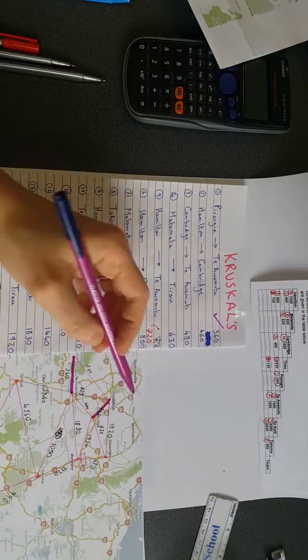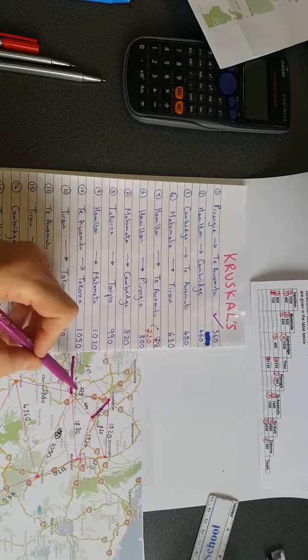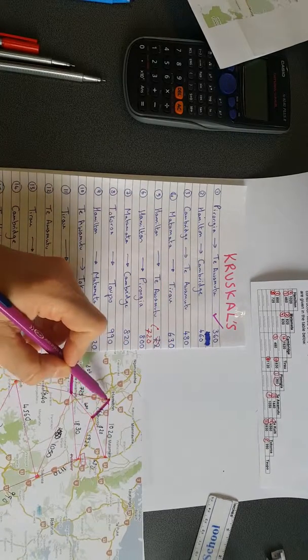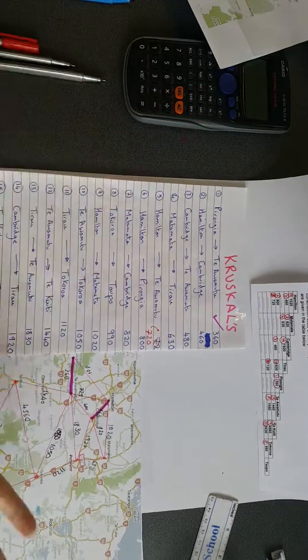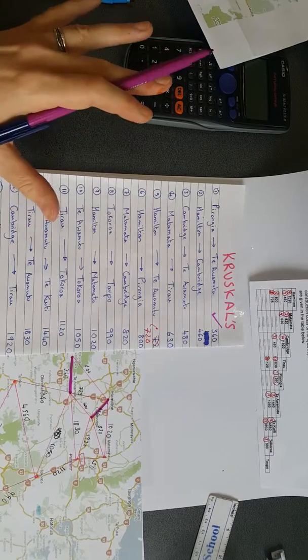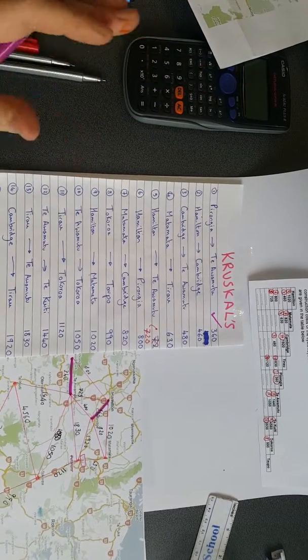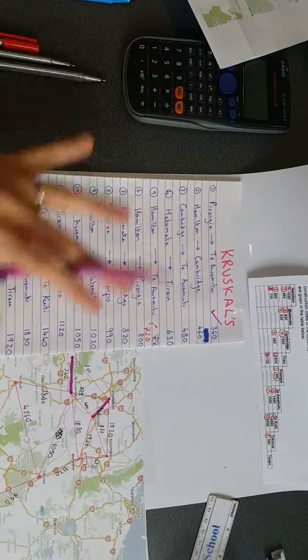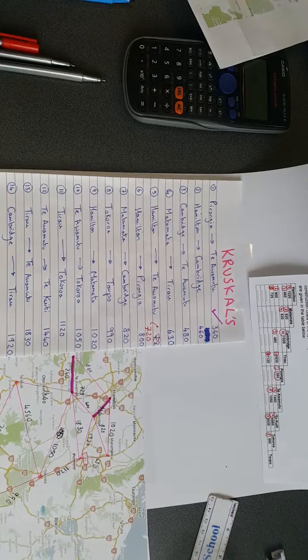Now notice, unlike Prim's, I've been able to jump. So although I can't travel straight from here to here, it doesn't matter. And that's the difference. With Kruskal's, you can jump wherever you like, whereas with Prim's, you can only go from your last activated node. Now, it doesn't matter what technique you use, you will still get exactly the same answer. So don't worry, go with what you're most confident about and what feels good for you.